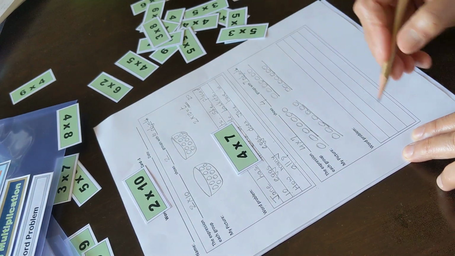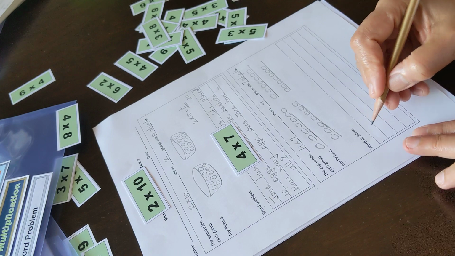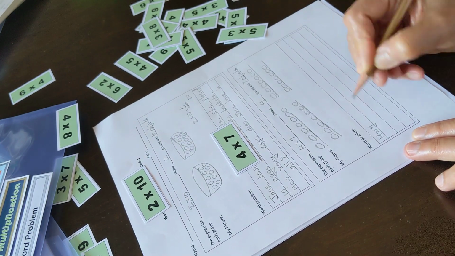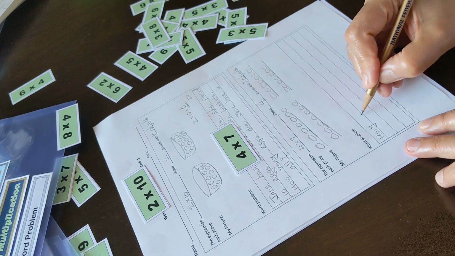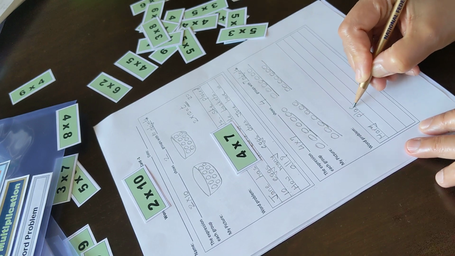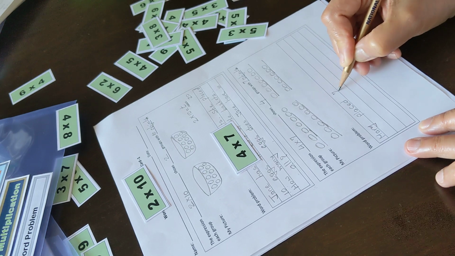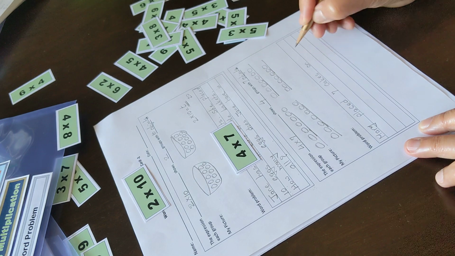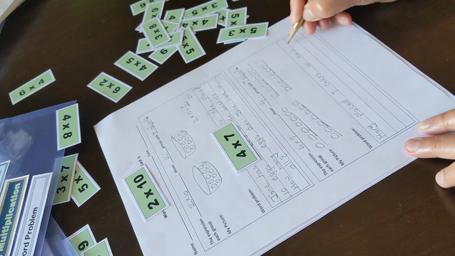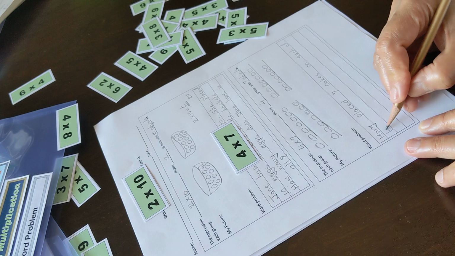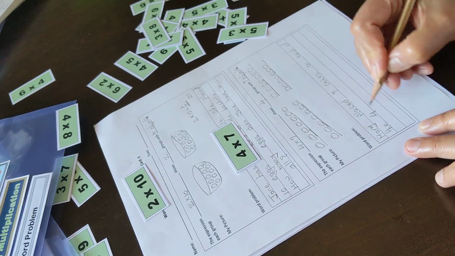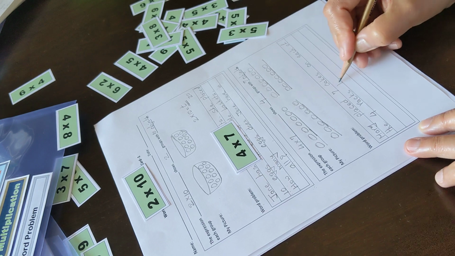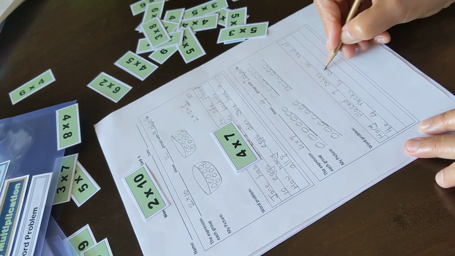Now the word problem is, we talked about Mary. Mary placed 7 cakes on each of the 4 racks to cool.